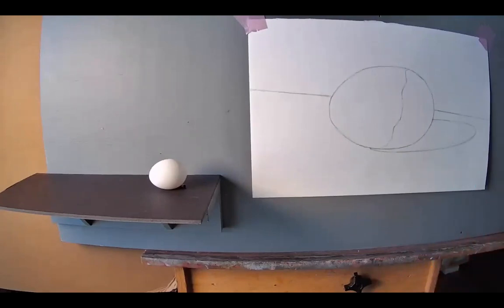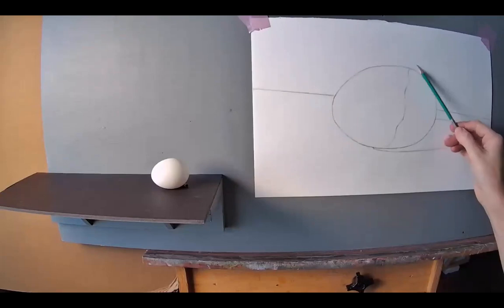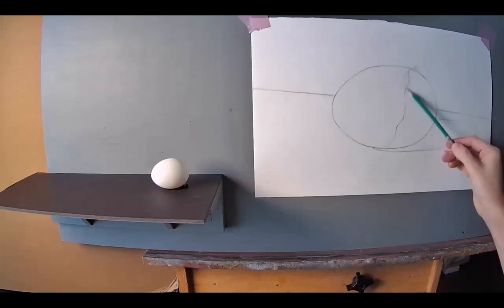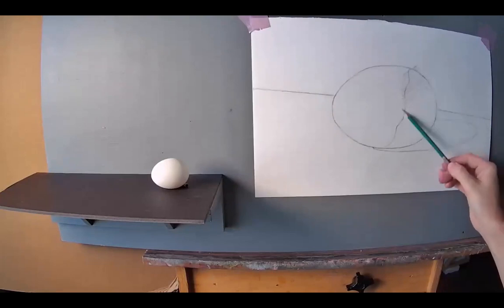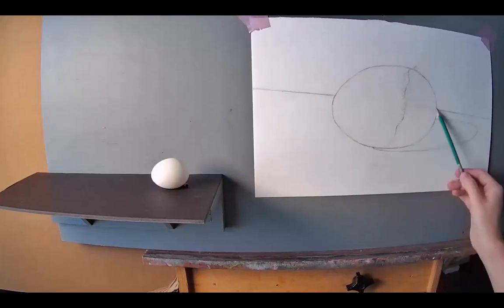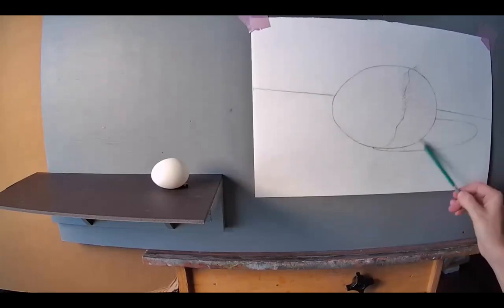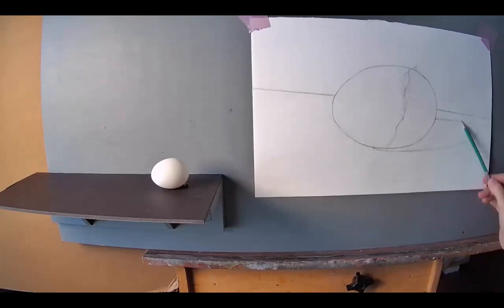Okay, so I'm going to take my HB pencil. And I'm going to start blocking in by just laying in very broadly a kind of middle dark value. I'm not right now being all that careful about staying within those lines I've used to indicate the light and the dark mass. So I can clean that up afterwards.